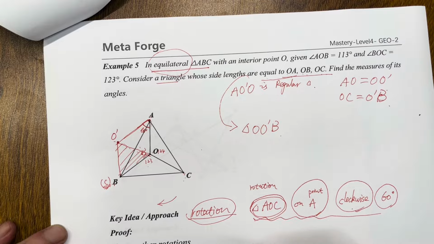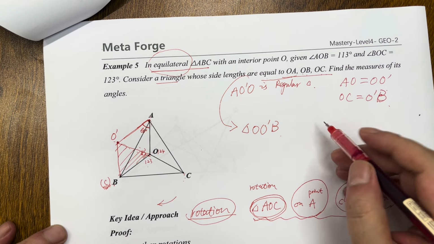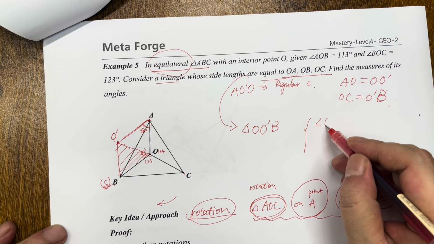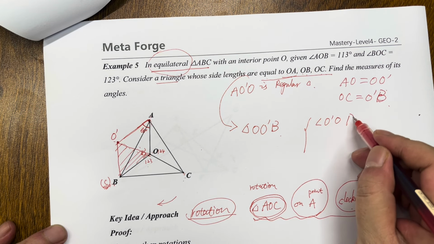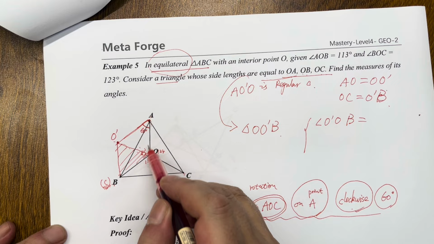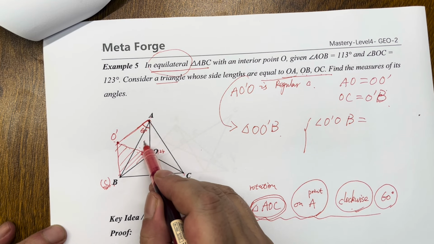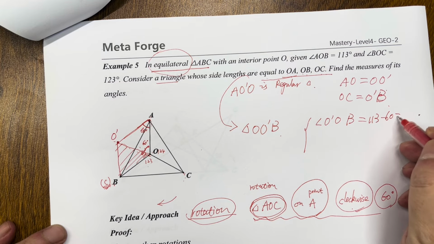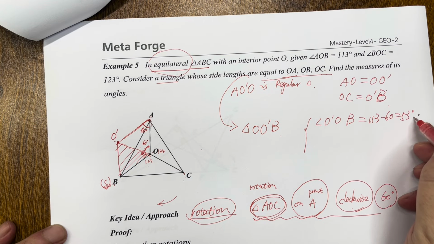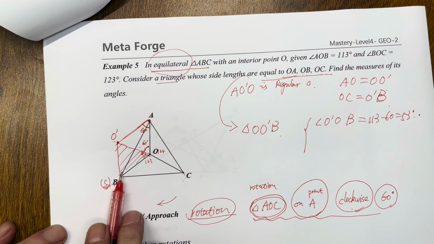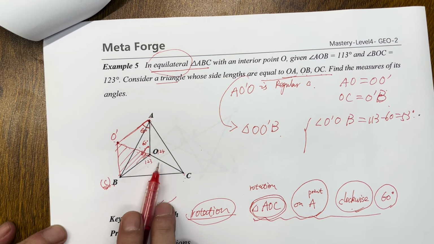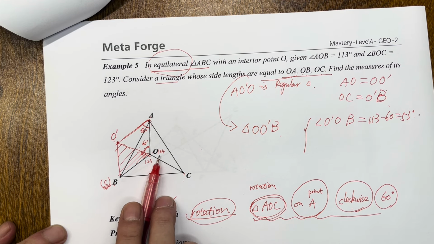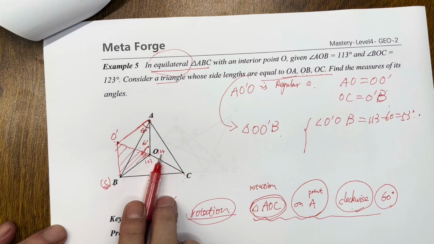Then every angle can be found. Angle O prime OB equals 113 minus 60. How about this? This is 124.